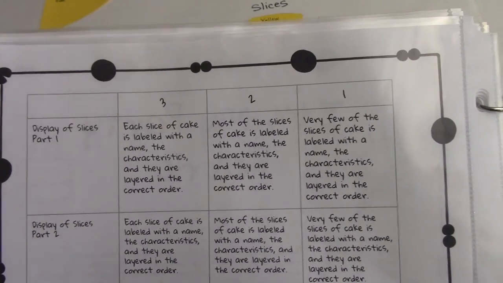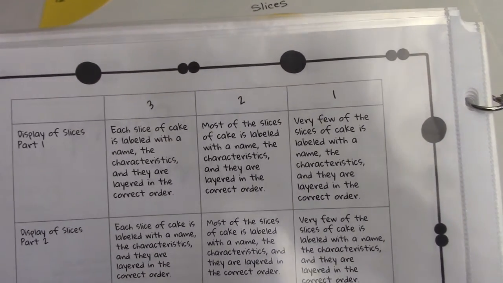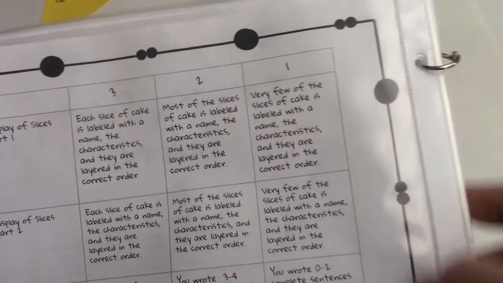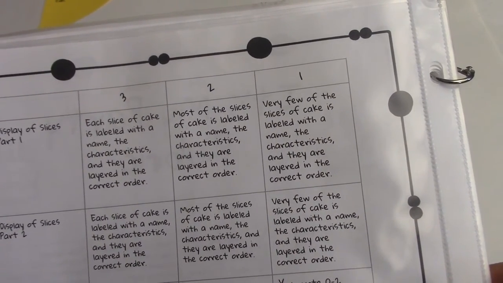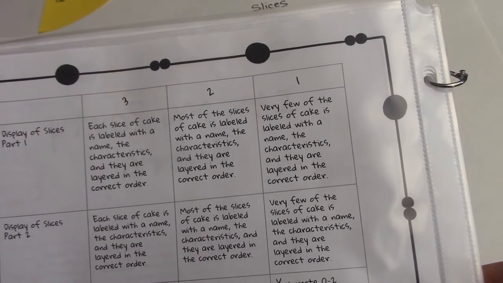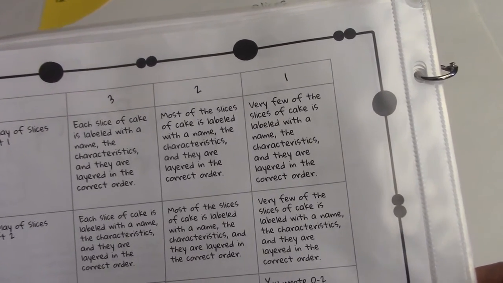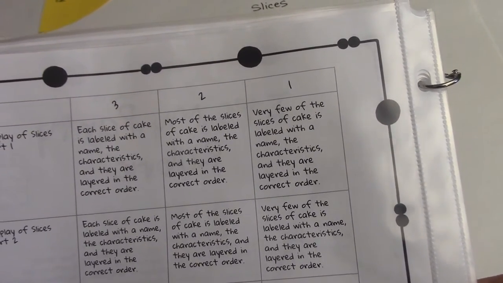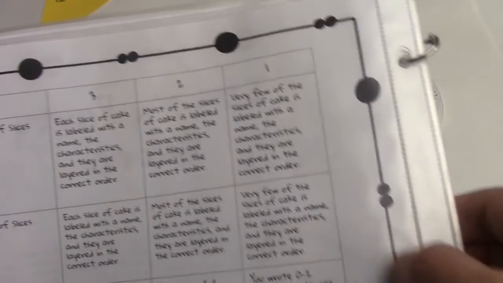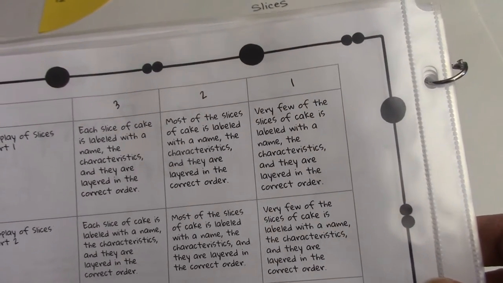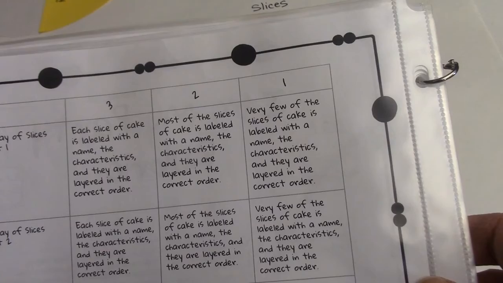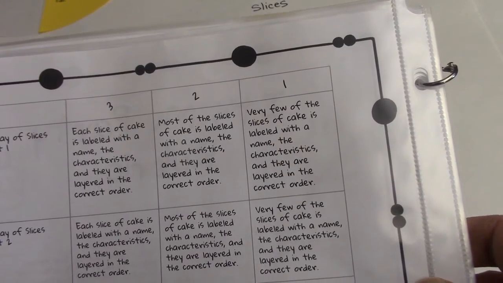So the same order as if you were making the cake. You would earn 2 points if most of the slices of cake are labeled with a name, characteristics, and layered in the correct order. And 1 point if very few of the slices of cake are labeled with the name, the characteristics, and are in the correct order.